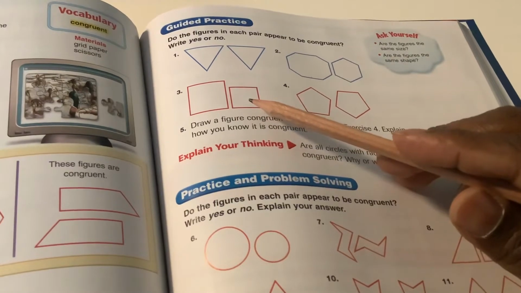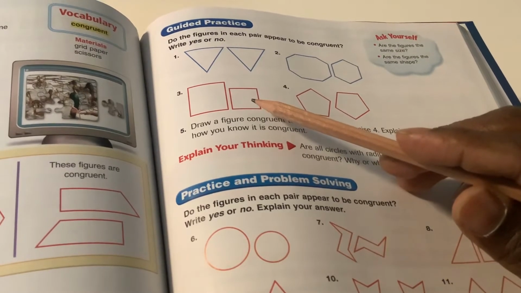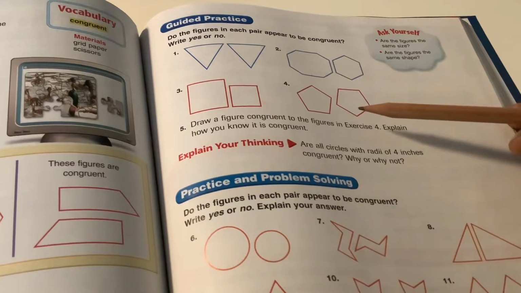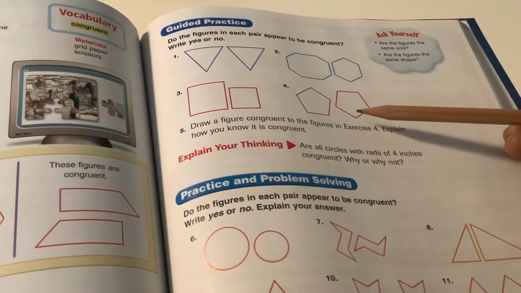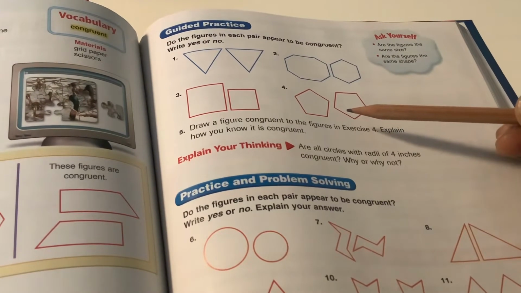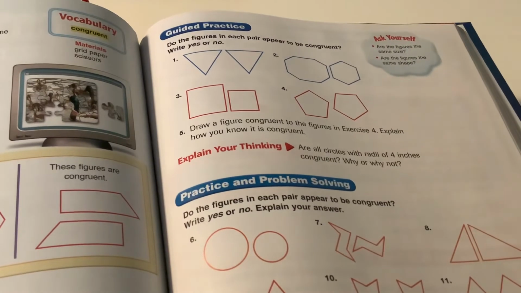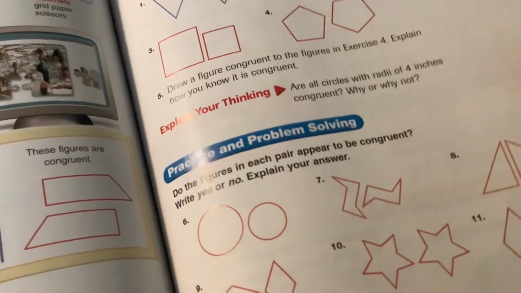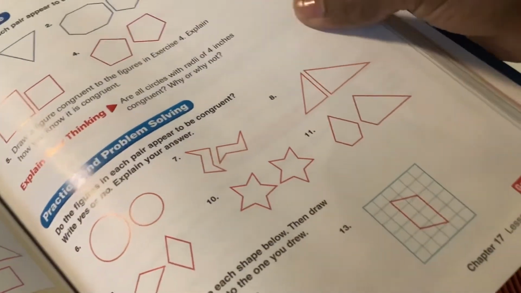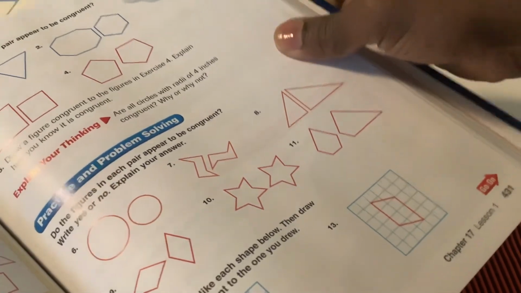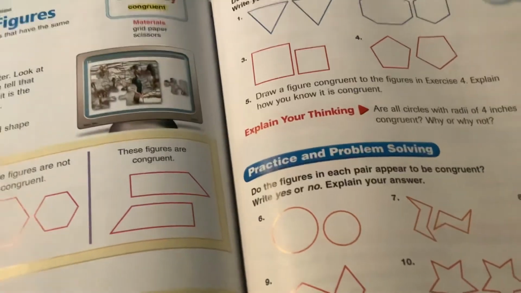They are not congruent. When you look at number 4, these shapes are congruent. They are the same shape, and the angles are the same size, even though they are not side by side. Okay?